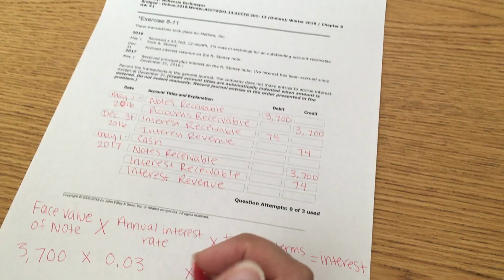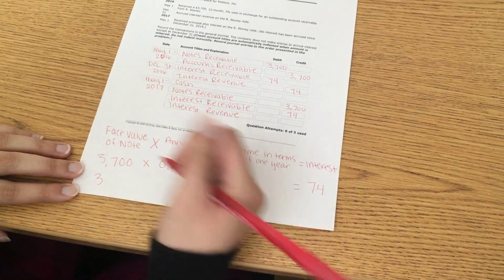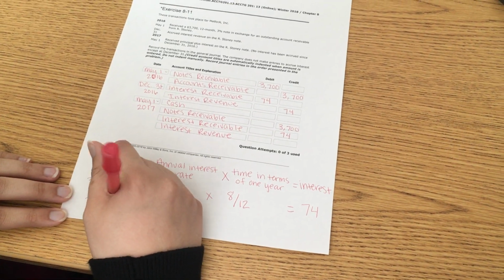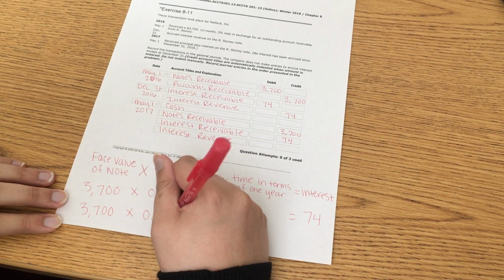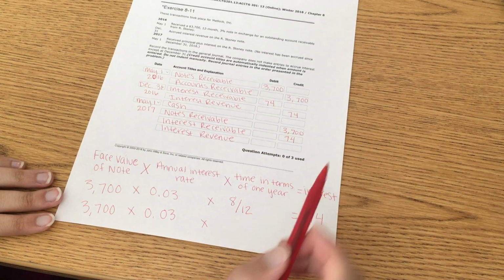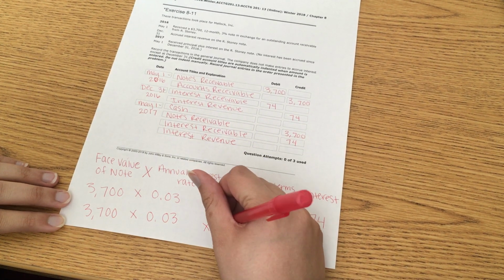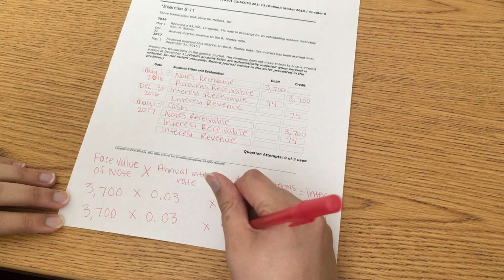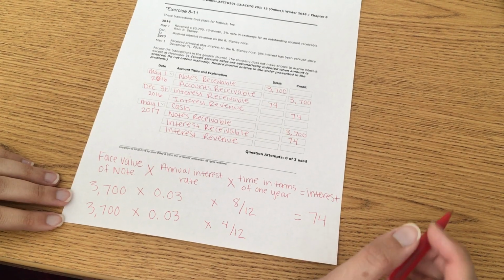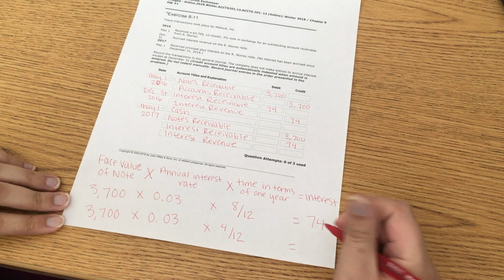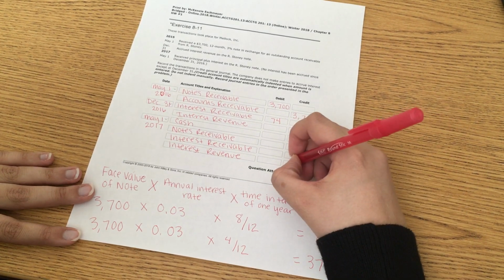So it's the exact same notes receivable that we're talking about. So the face value of the note is still $3,700. The annual interest rate is still 3%, but the months have changed. We are only doing this from January through the beginning of May, so that is 4 months. And you divide that by 12 because it's only 4 months out of 12 months of the year. And that turns out to be $37. So that is the amount that you will credit.